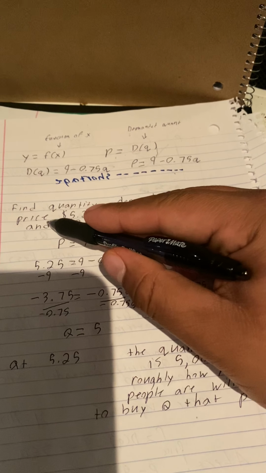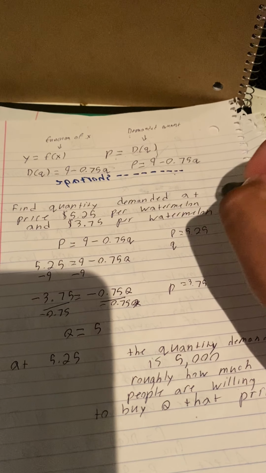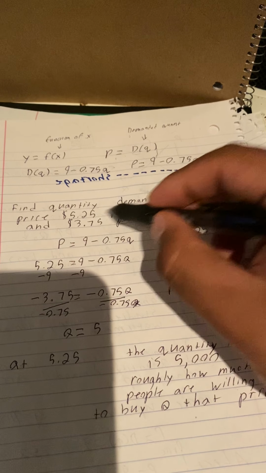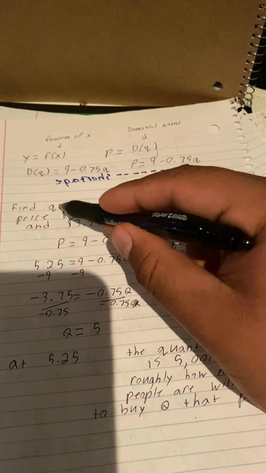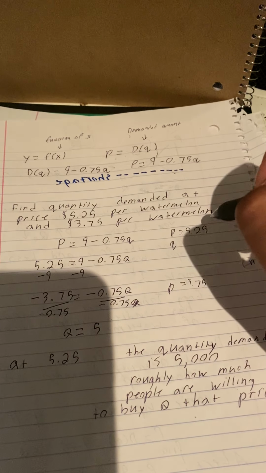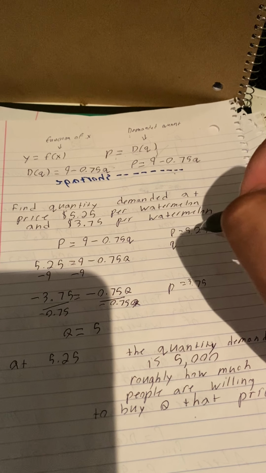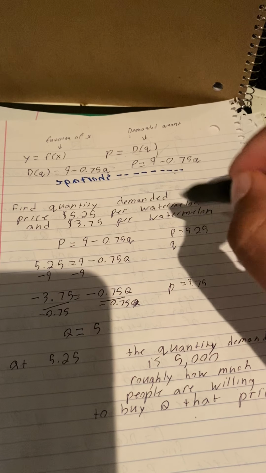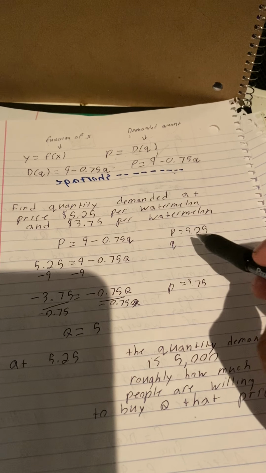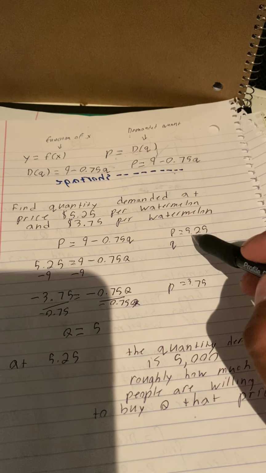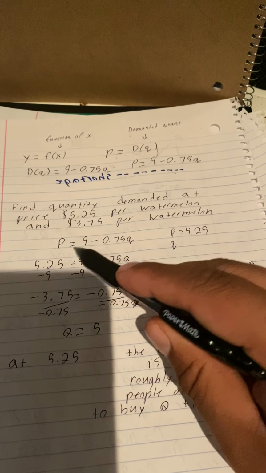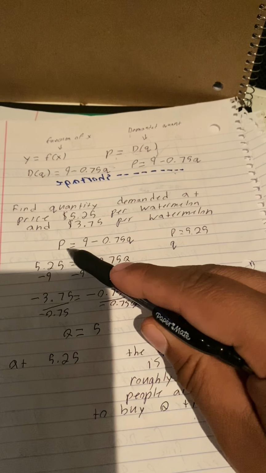But they gave us a price. Find the quantity at a price of $5. So we don't know Q. We want to find it. But they gave us a price of $5.25. So what do we do? Well, we can plug in the $5.25 for price.